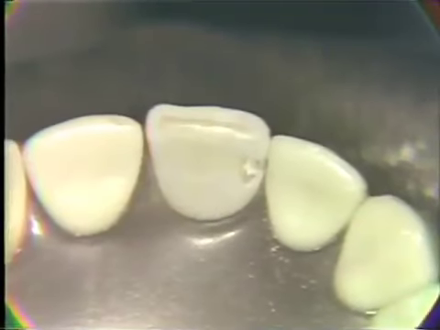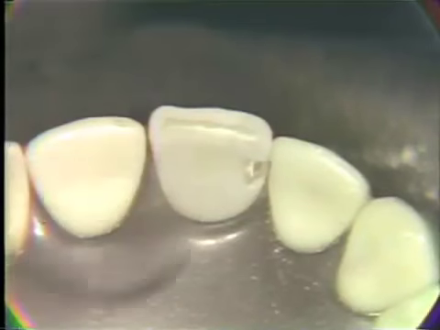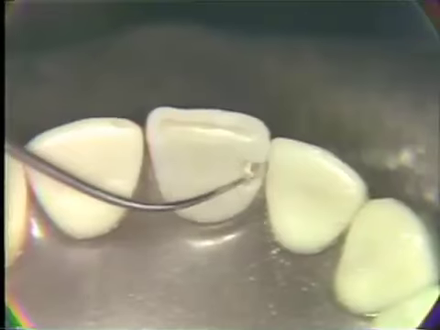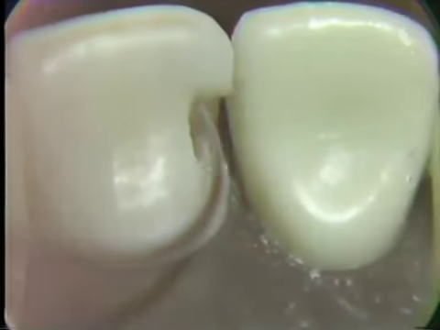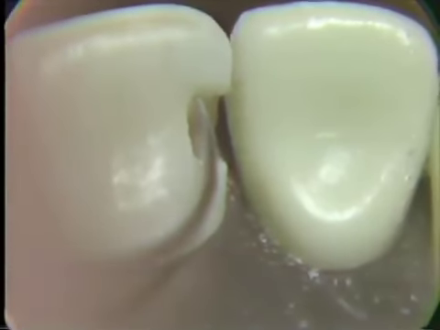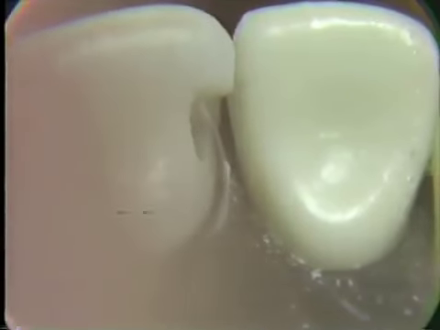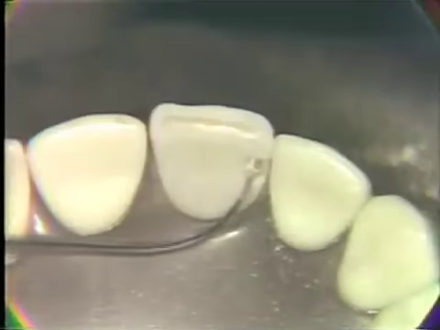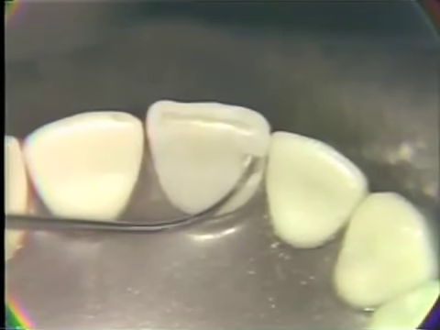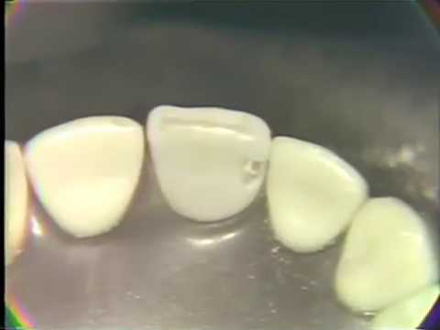We could now move into the low-speed instrumentation, and we'll be utilizing a number 1/2 burr in order to place the retention. Retention is going to be placed primarily in a lingual cervical position within dentin, and also into a labial incisal position. Be into creating a point angle in this incisal area. Third point of retention, which will be minor, will be in the labial cervical area. So we'll move then to the low-speed instrumentation.